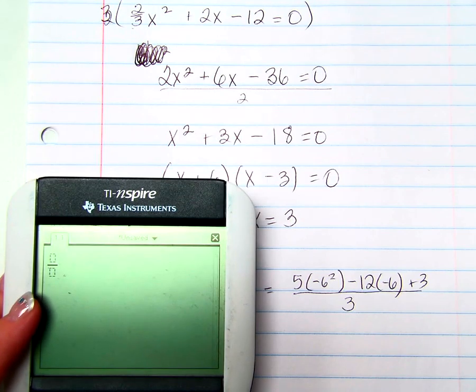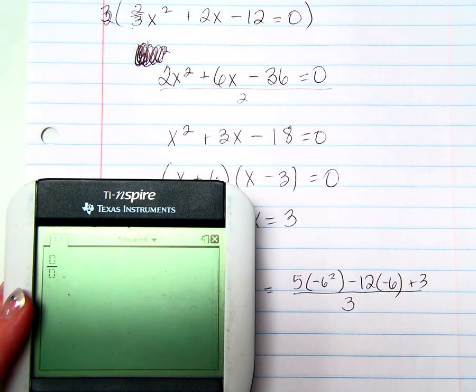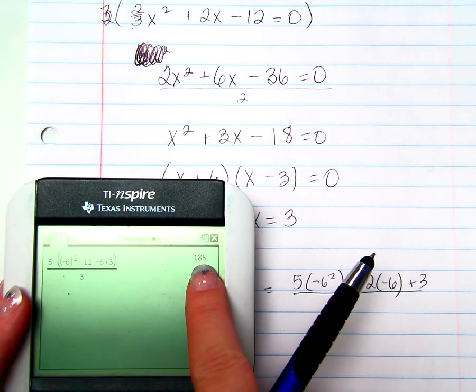Not myself, but in the calculator. 5 times negative 6 squared minus 12 times negative 6 plus 3 all over 3. Uh-oh. Look at my parentheses. My parentheses got all messed up, which gave me the wrong answer out here.